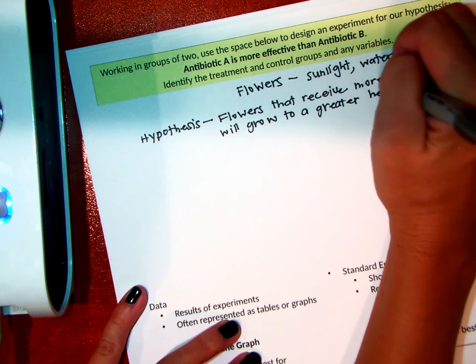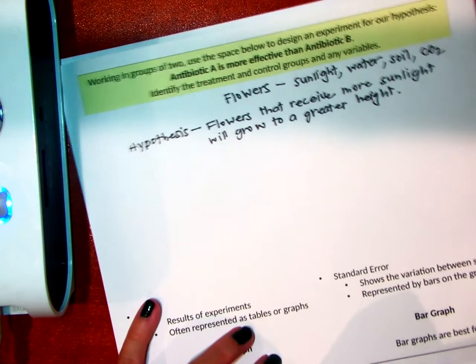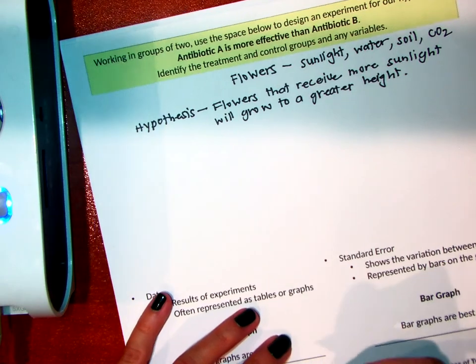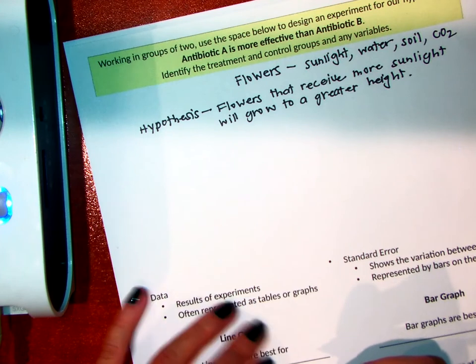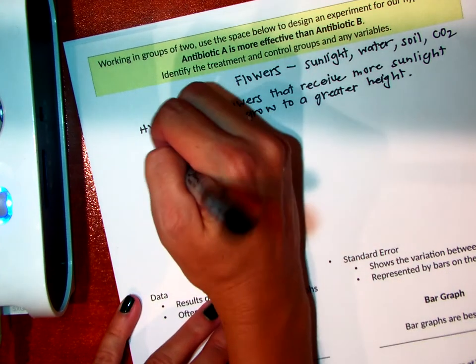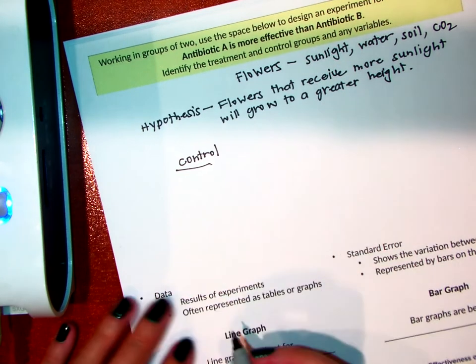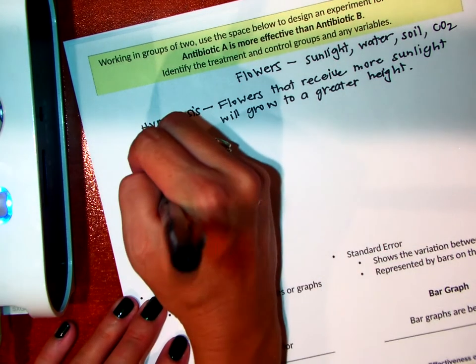So that is my hypothesis that I came up with. So how could we test this? Well, we know that we're going to need different groups. So the first group could be our control group. And this would be a group of flowers that receives no sunlight.